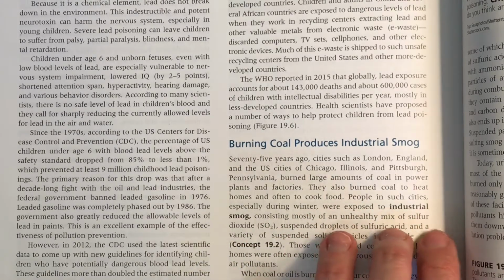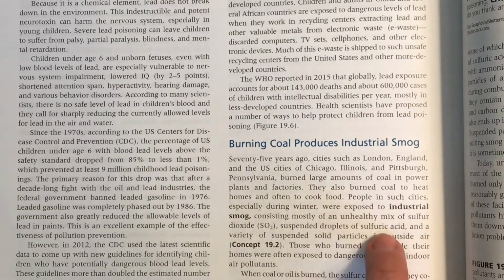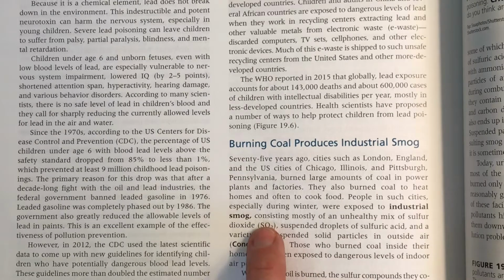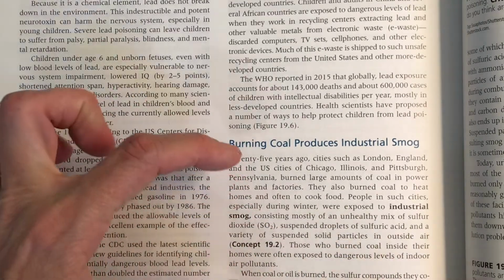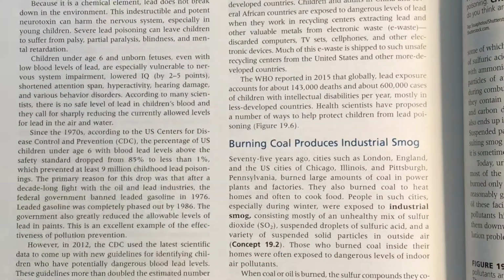So it is sulfur dioxide. The suspended droplets of sulfuric acid is a secondary pollutant that happens when SO2 mixes with water in the air. And then the suspended particulates. So back in the day, this is something that could happen when you burn coal in a house with inadequate ventilation. That means maybe you only had a hole in the ceiling instead of a chimney with a flue that would naturally direct the air out of your house in an active fashion.